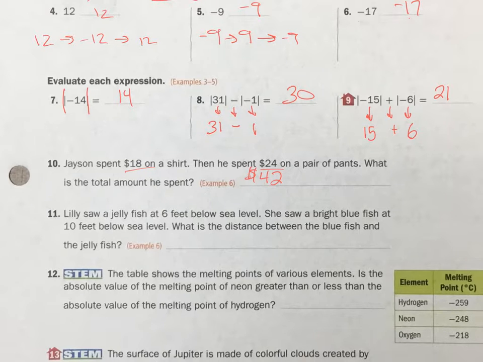Number 11. Lily saw a jellyfish at 6 feet below sea level. Okay, so you have sea level right here, 0. Let's go down 6 feet. And right here is where she saw a bright blue jellyfish. Here's the jellyfish. And then at 10 feet below, she saw a bluefish.